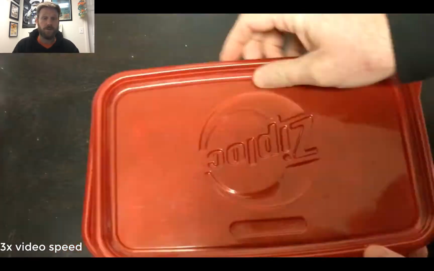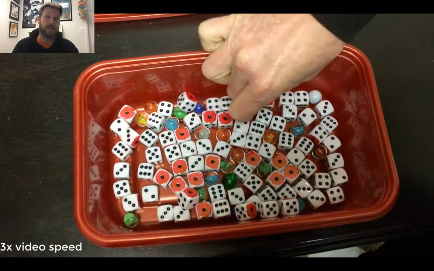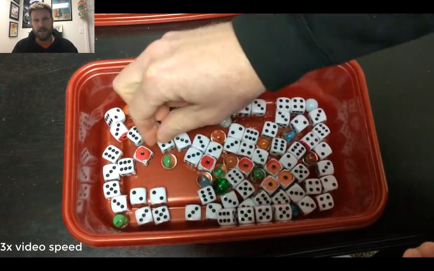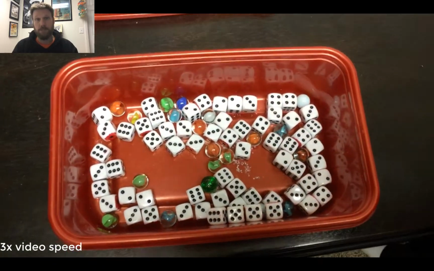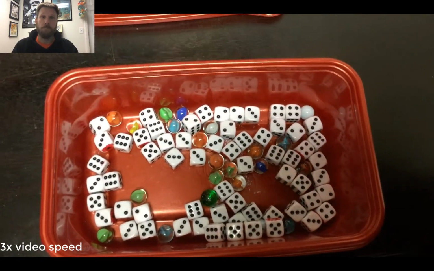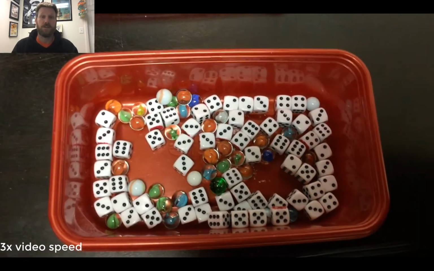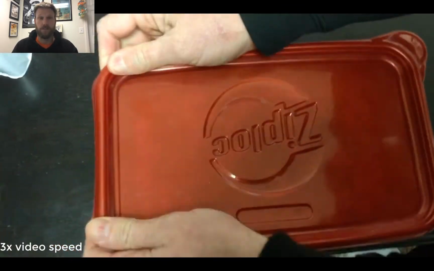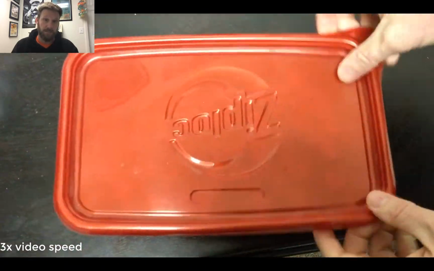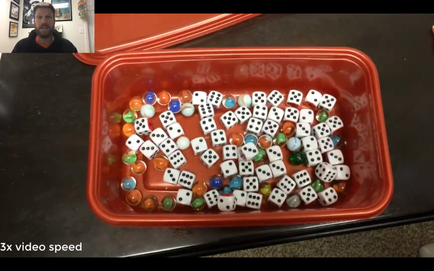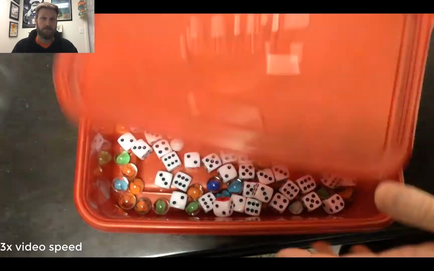So I replaced those 14 dice with these glass marbles, and I kept repeating the procedure, shaking, taking out the dice that had a 1 or red side up, replacing them with a marble, which represents the stable isotope, the isotope that is no longer decaying. I keep doing this until I run out of dice, or I did 30 shakes.